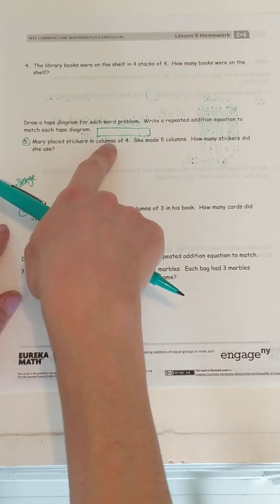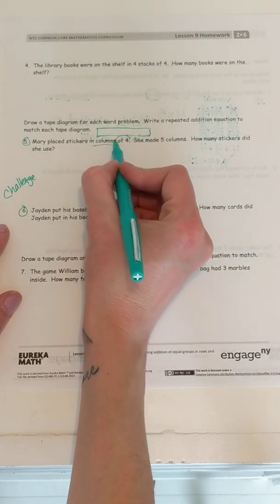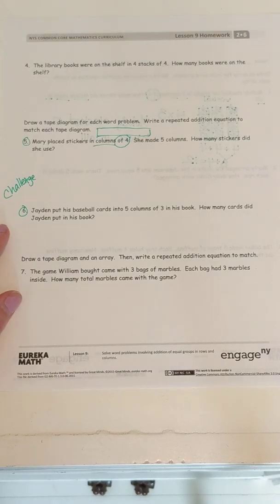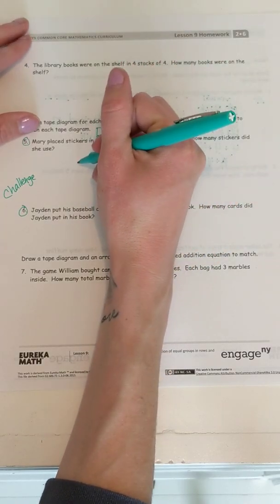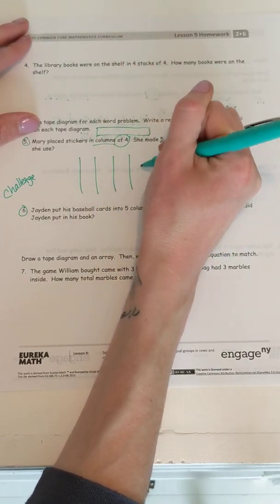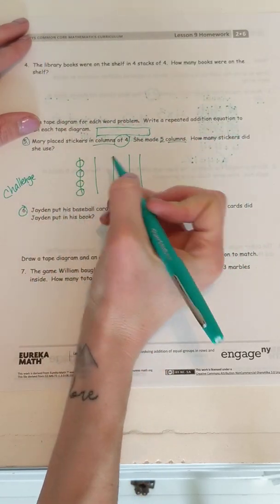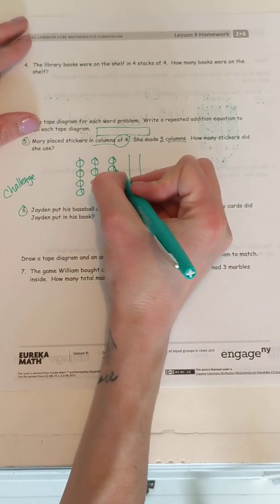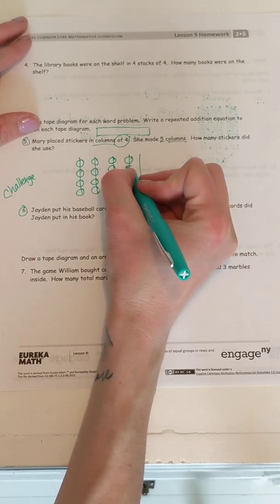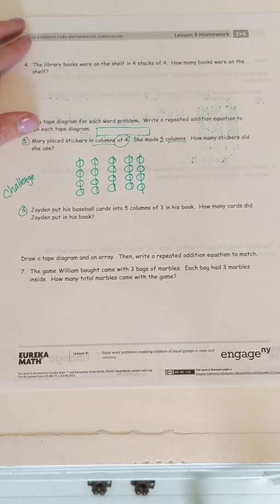Mary placed stickers in columns of 4. Okay, there are columns of 4, so inside of each column there's 4. She made 5 columns. Okay, so I know I need to have 5 columns. 1, 2, 3, 4, 5 columns go up and down of 4 stickers. So that's 4 stickers. I'm just going to draw it out. 2 columns of 4, 3 columns of 4, 4 columns of 4, 5 columns of 4. How many stickers did she use?